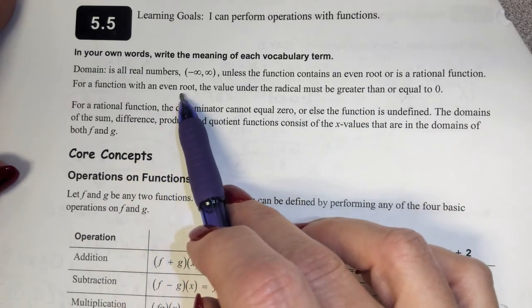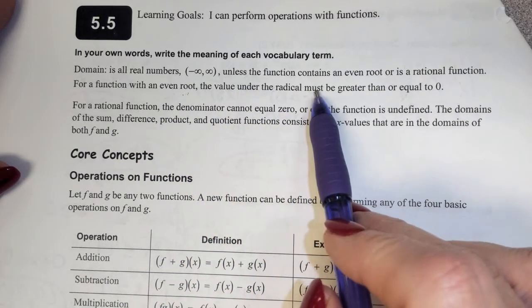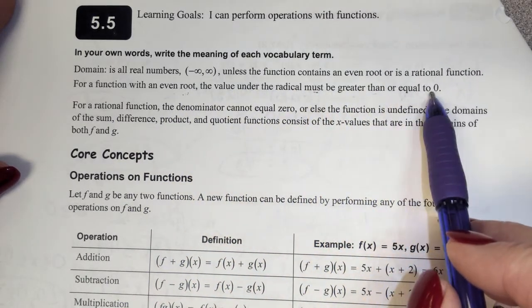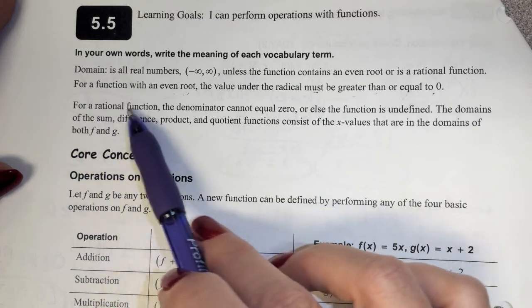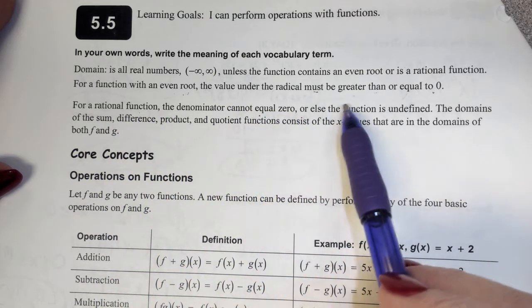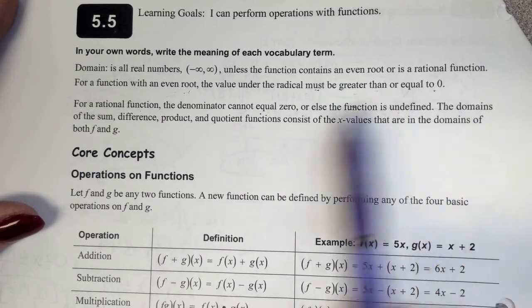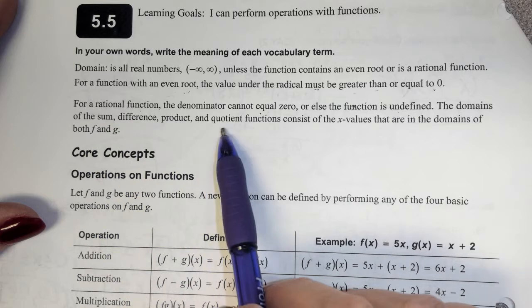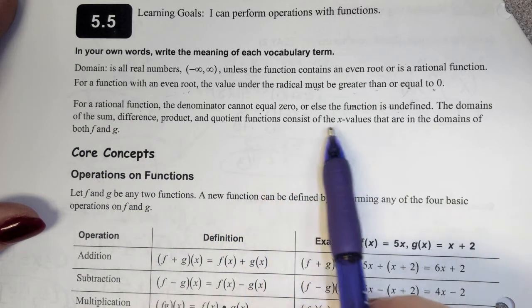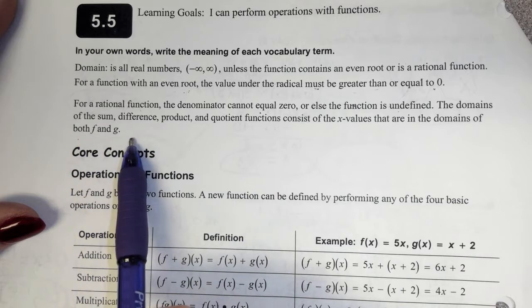If we have an even root, meaning a square root, fourth root, sixth root, the value under the radical must be greater than or equal to 0. If we have a rational function, the denominator cannot be 0 or else the function is undefined. We're not allowed to divide by 0. The domains of the sum, difference, product, and quotient functions consist of the x values that are in the domains of both f and g.